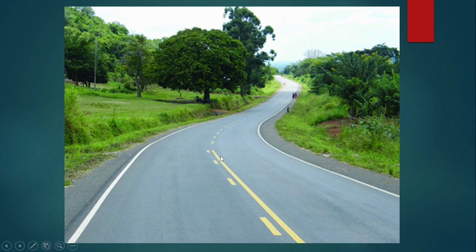But for now, we're going to see how to create the lane and the shoulder, and later on we shall see how to create the daylight. So let's first look at the cross section of our road.